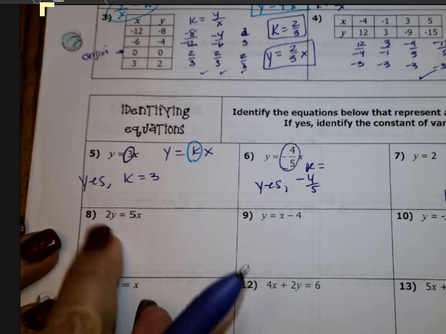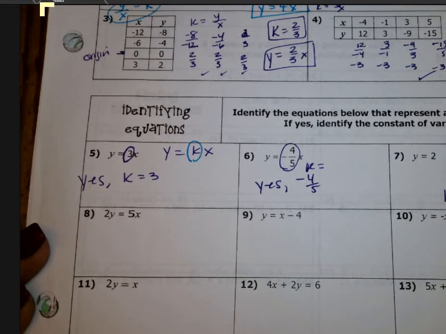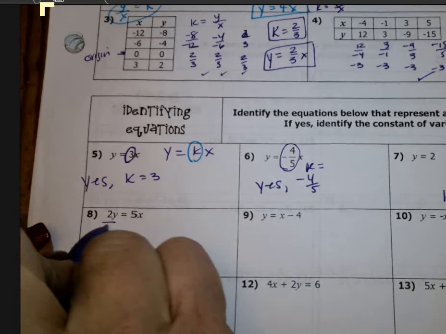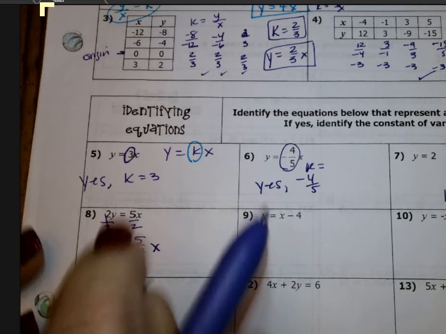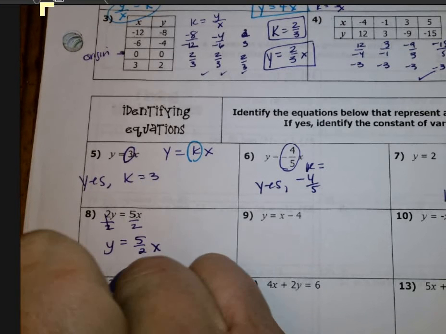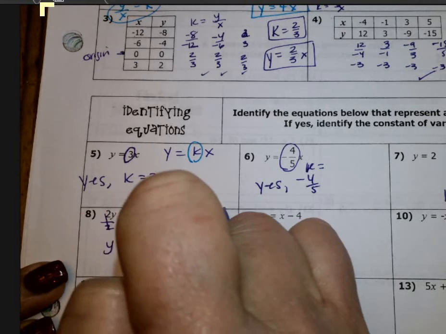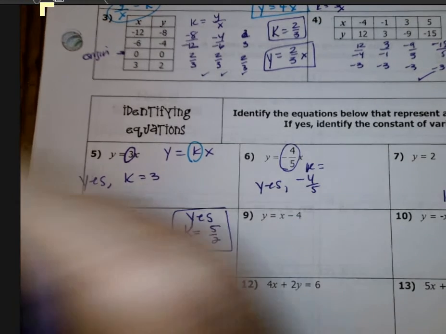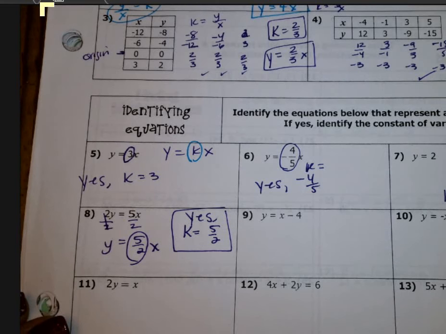Now, number 8. Number 8 is very similar, but remember, we have to solve for y, just like if we did slope-intercept form. So I solved my equation for y. Here is my constant. So yes, it is direct variation. Remember, it has to have the number in front of the x. You're multiplying that number by x. And I don't have anything added or subtracted. So as soon as I get something added or subtracted, the answer is no.